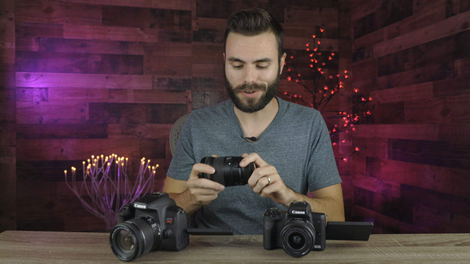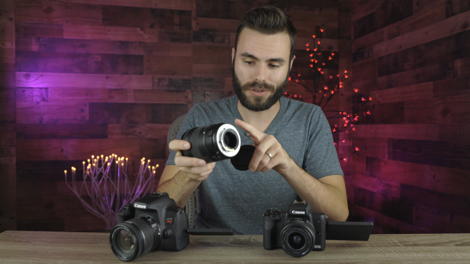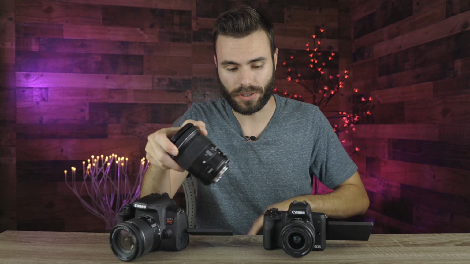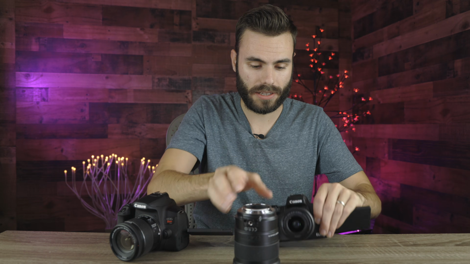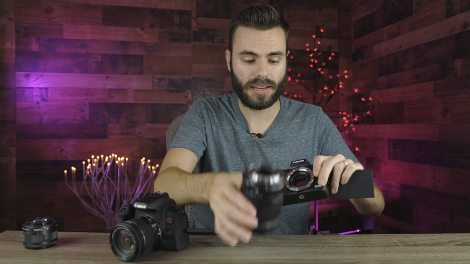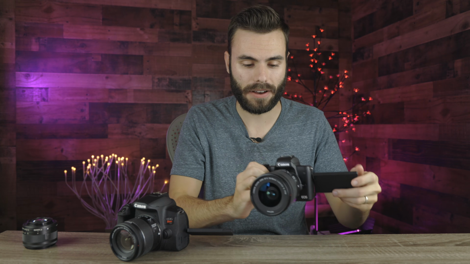Now for about $80, Canon does sell an adapter, so you can adapt your EFS lenses or your EF lenses to the Canon EOS M lens. So with the Canon EOS M50 Mark II, you actually kind of have the best of both worlds. You can use those older EFS and EF lenses, and you can also use these nice and portable lightweight M lenses, so that's really cool.